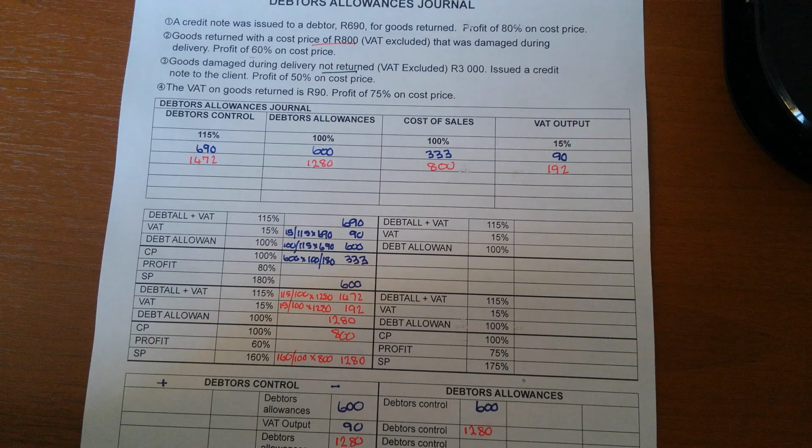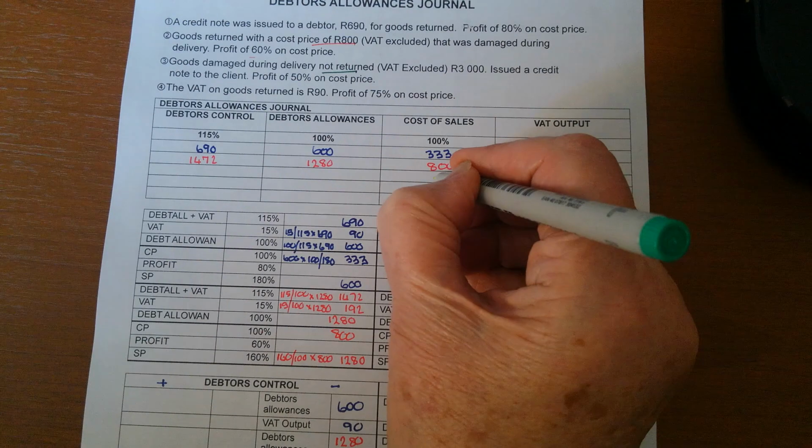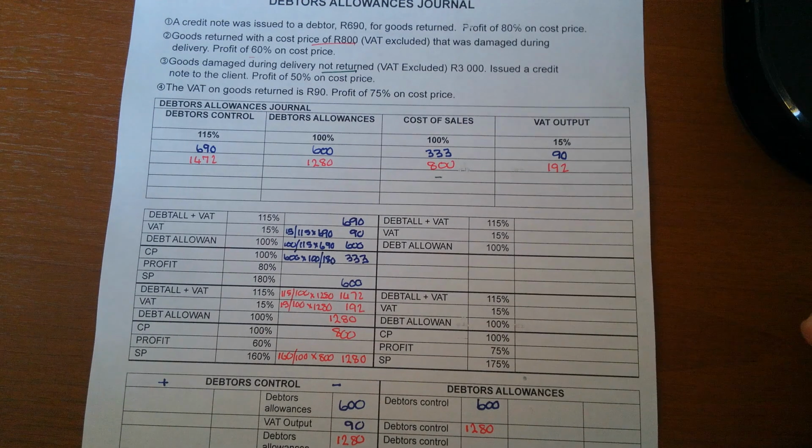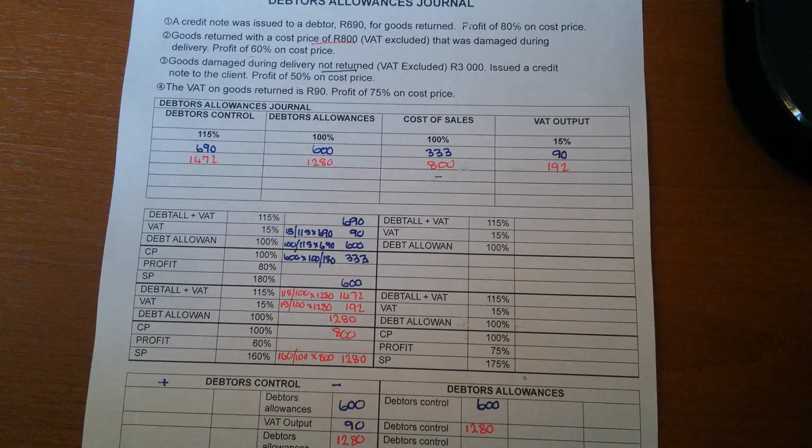But we will not show that we received the goods back. So no entry will be done in the cost of sales because we don't get the goods back, so we don't have more inventory, and the cost of sales is not decreased because we didn't receive the goods.